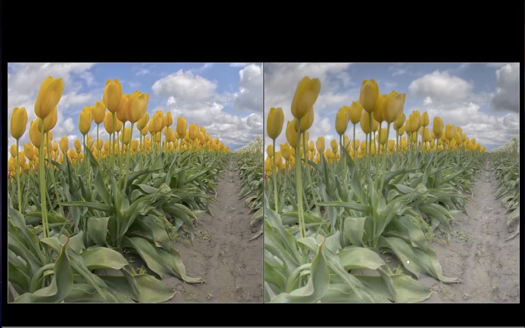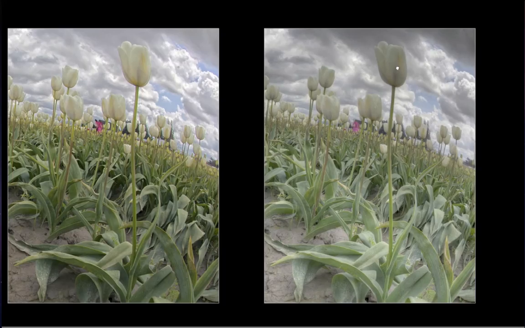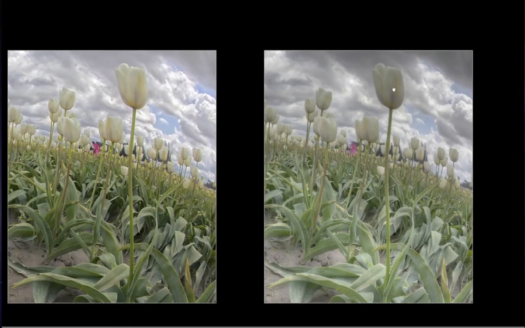I do like Photomatix's handling of texture a little bit better. And then in terms of the clouds, which is very important up here, it's a toss-up between the two. It's a bit too bright in the highlights. I kind of like a combination, but I wouldn't say one is terribly better than the other.